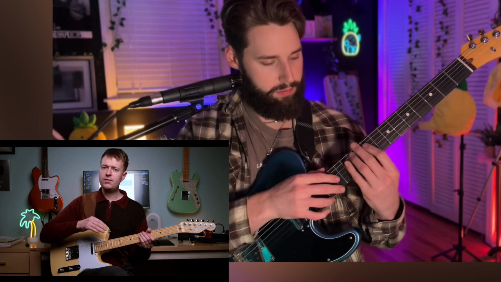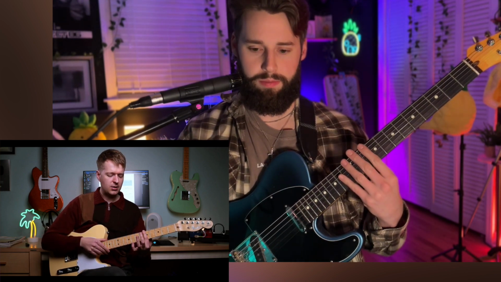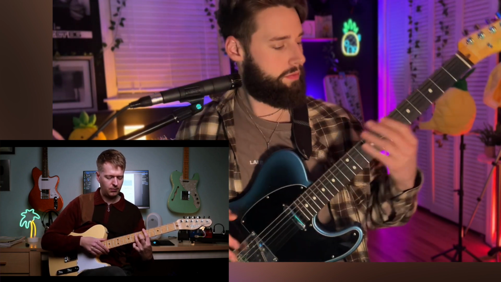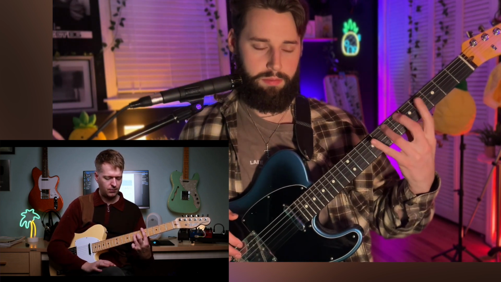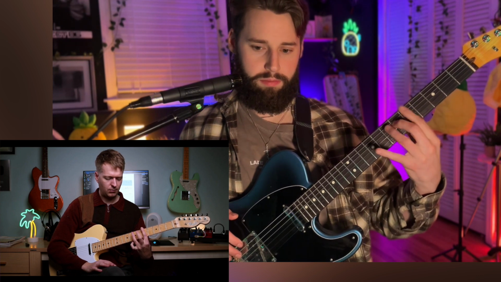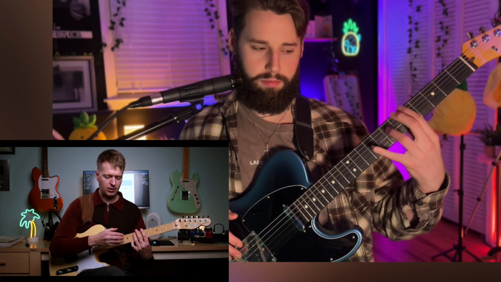So some pointers for this exercise. We want to make sure that we're effectively muting unwanted string ring. And to do this, you can just lie your index finger across the strings as a mute. And in your group of 3, with your other hand, you can anchor your thumb on the side of the fretboard here for stability, on the side of your neck.